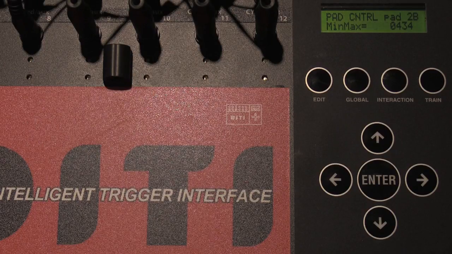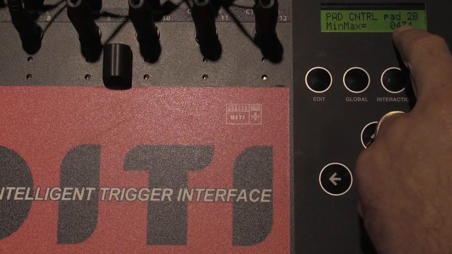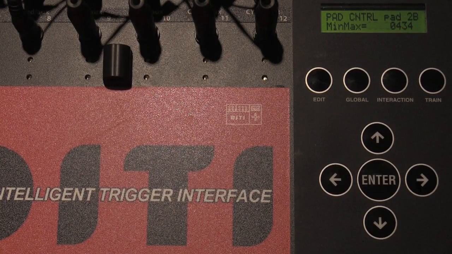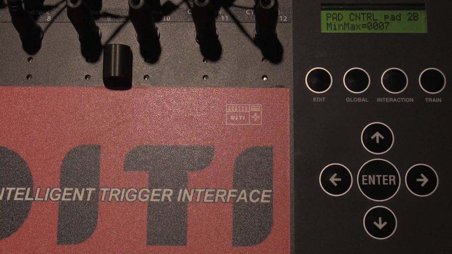So these are basically the effects dynamics of the instrument. You can decide at what part, when you play from soft to loud, you want the effect of the note shift to start taking place. So you can control that by setting the minimum and maximum range of when you want that to work.